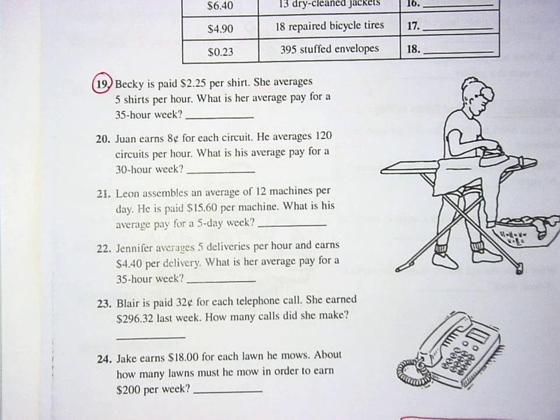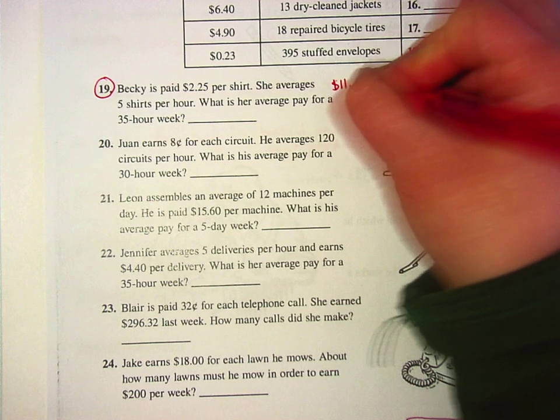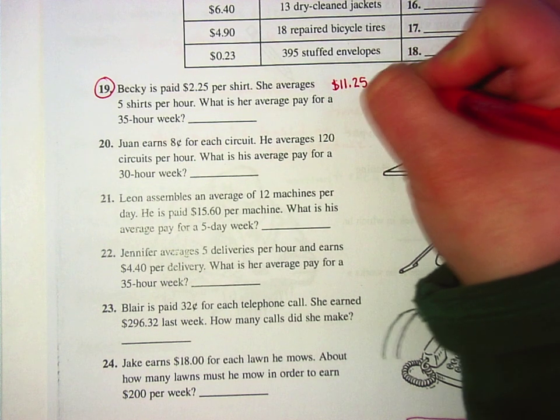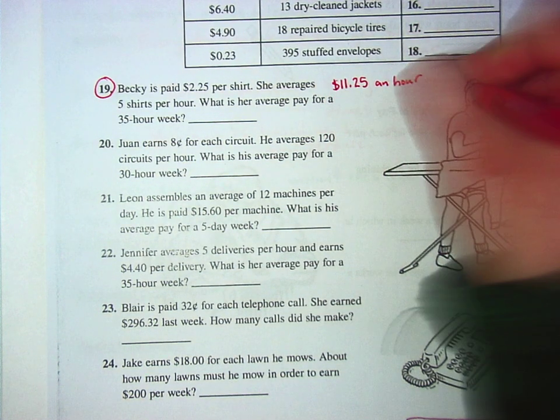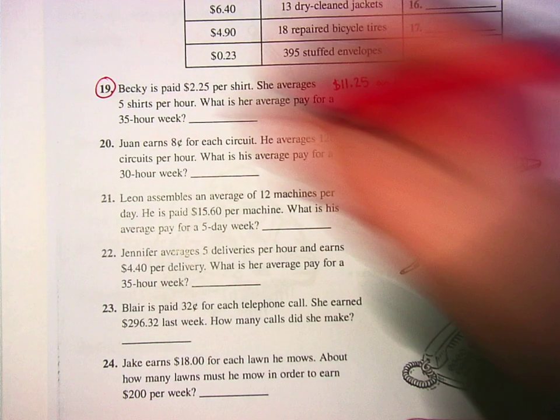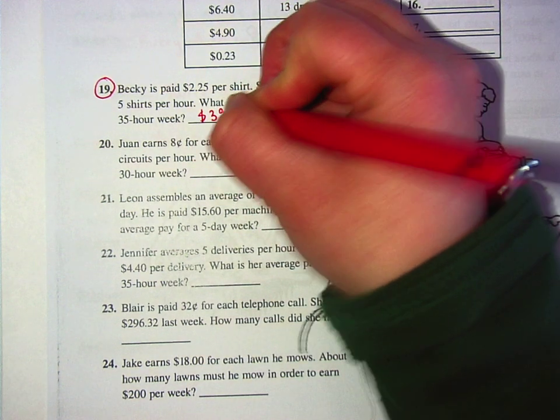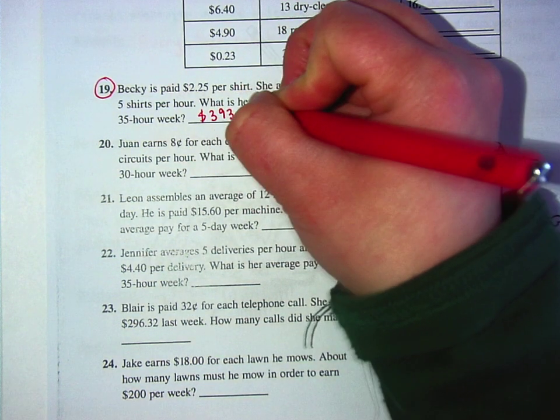2.25 times 5. Right. So 2.25 times 5. So she's making $11.25 an hour, usually. And then if we multiply that by 35, we figure out that her weekly pay is about $393.75.